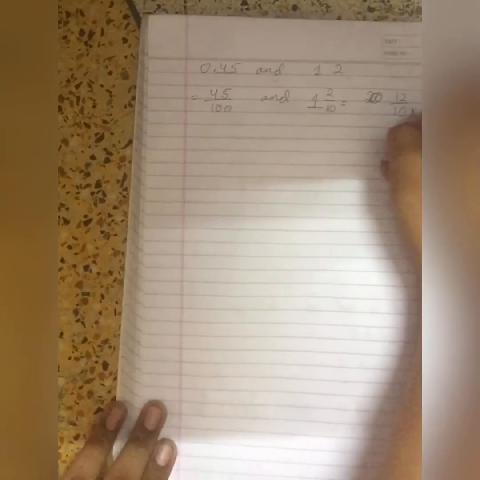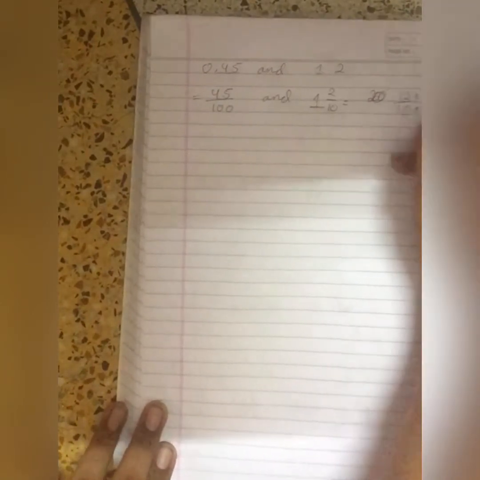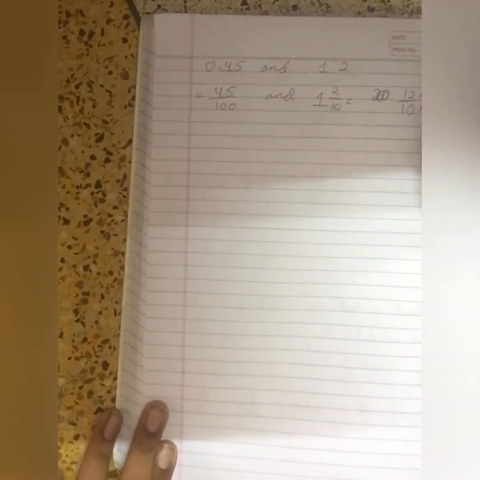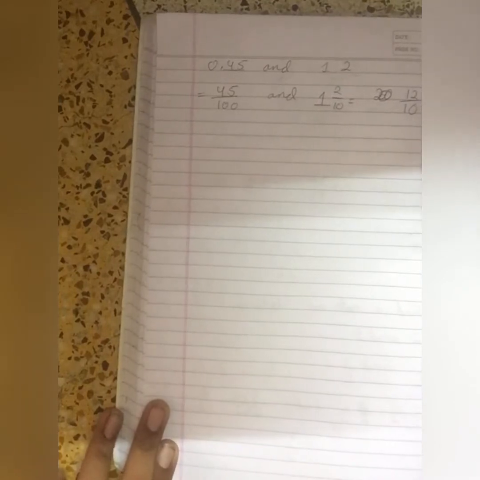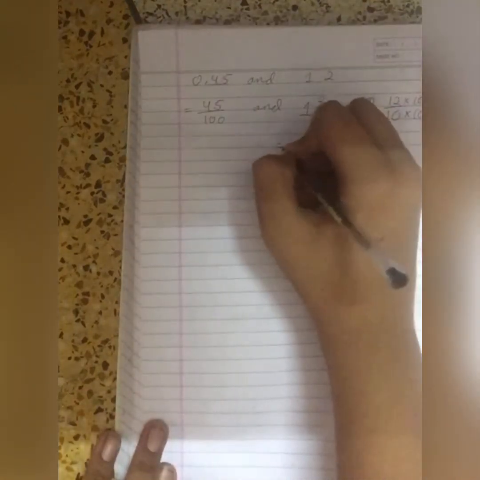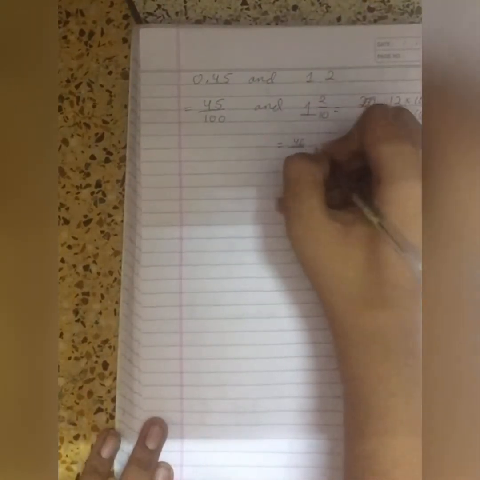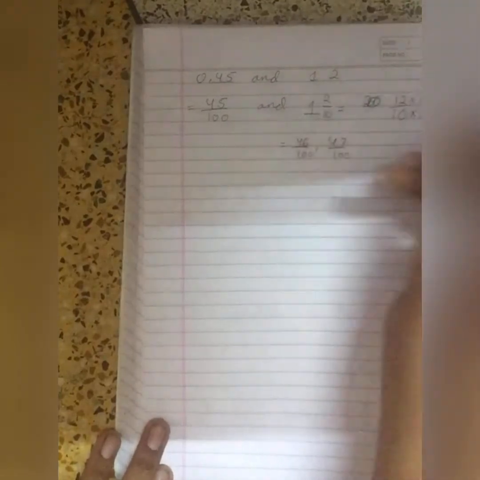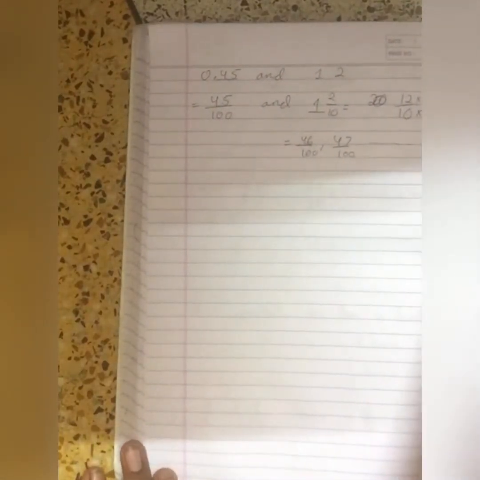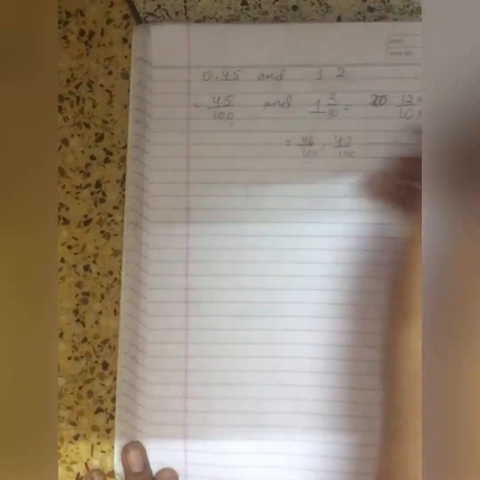So 12/10. Now let's make the denominators equal. So this will be 120/100. So rational numbers between are 46/100, 47/100, and many more, between 45/100 and 120/100.